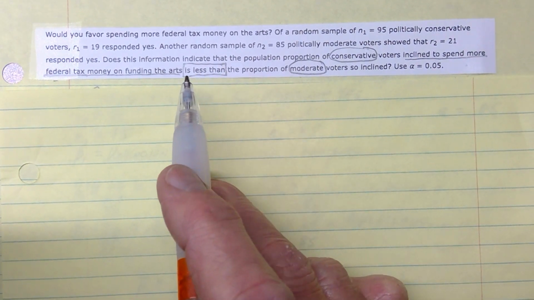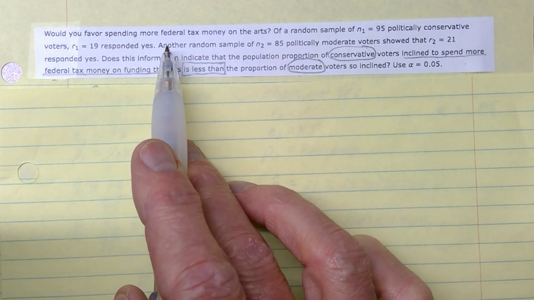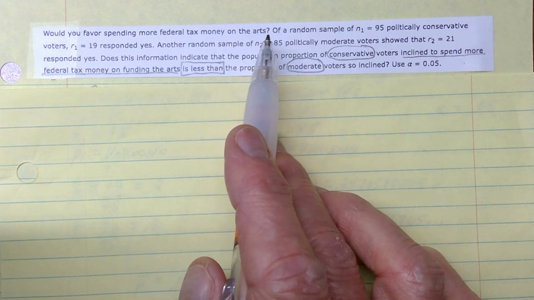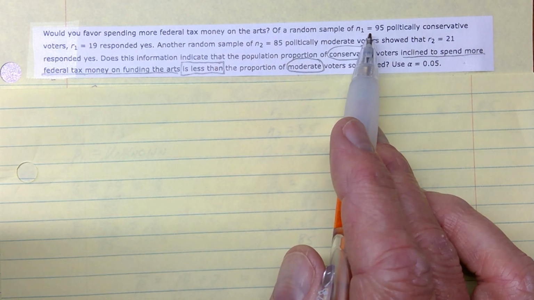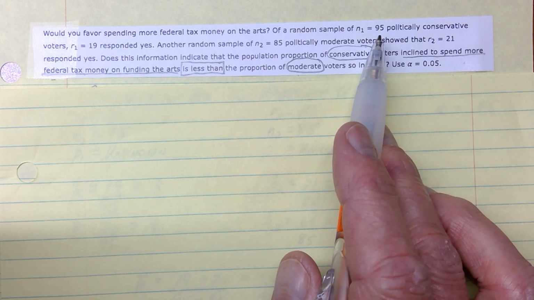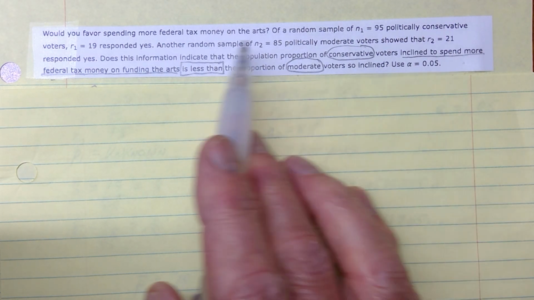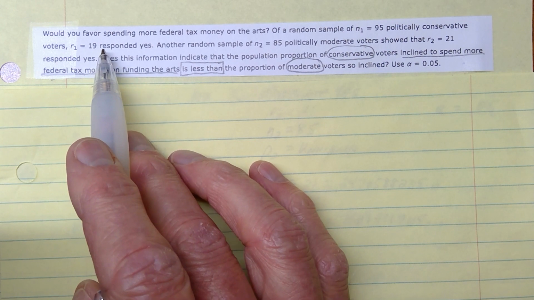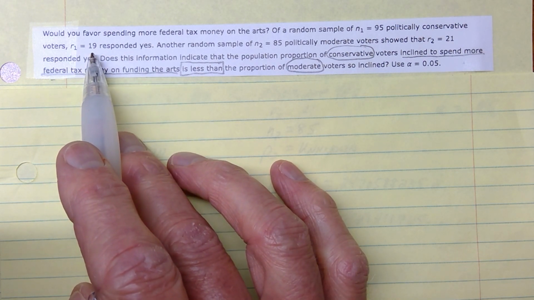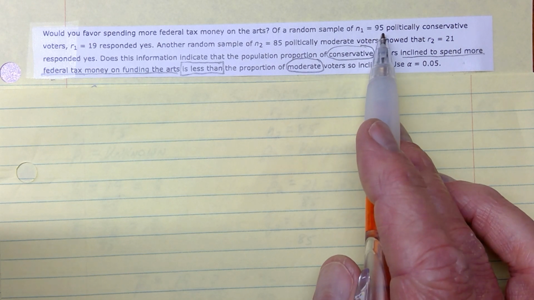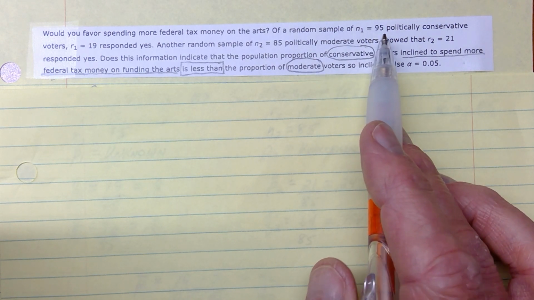All right, let's work 3 problems here. This is the first one. Would you favor spending more federal tax money on the arts? Of a random sample of group 1, the number is 95. Of a random sample of 95 politically conservative voters, 19 of them responded yes. So there's our fraction for group 1, 19 successes out of 95 that were surveyed.